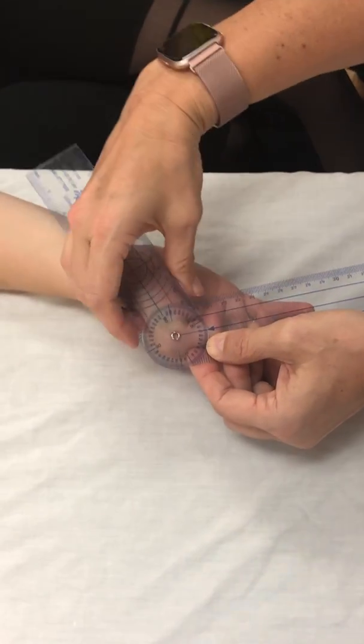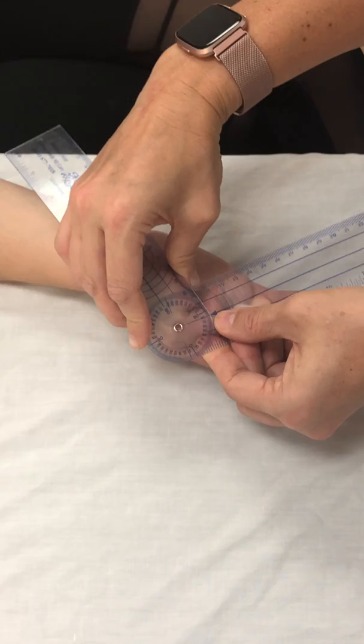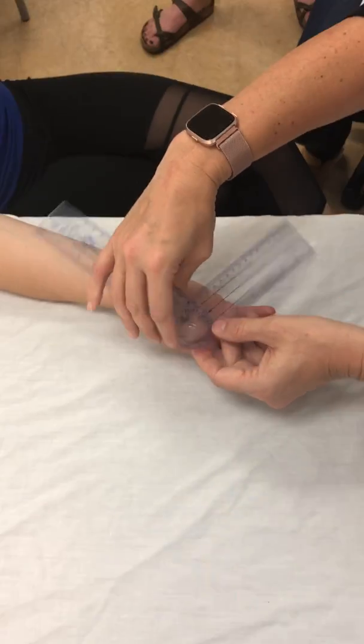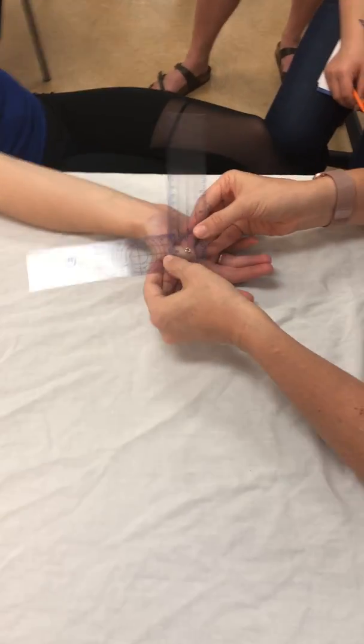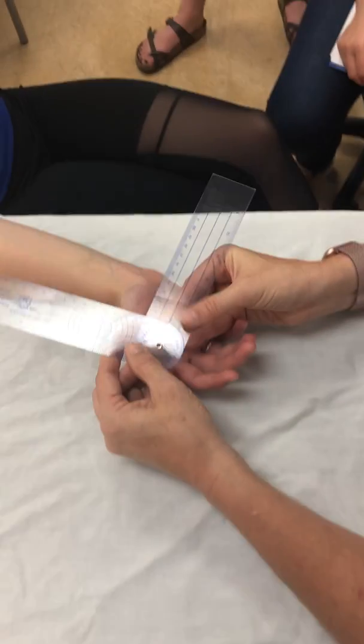And we're going to just follow that over. Man, that glare is crazy. Okay. And then if we wanted to measure IP, we would just come and move it down to the very next joint.